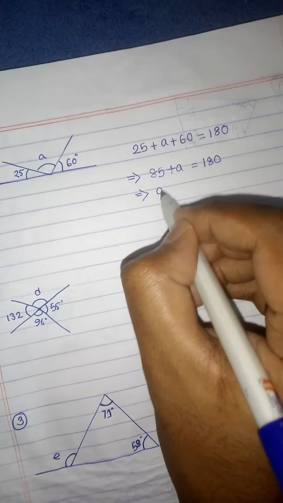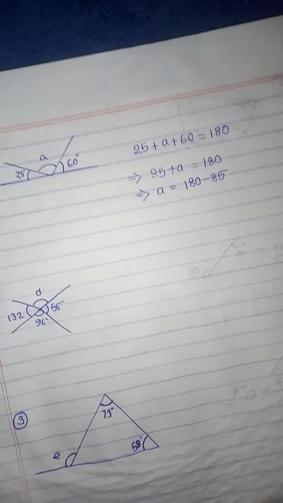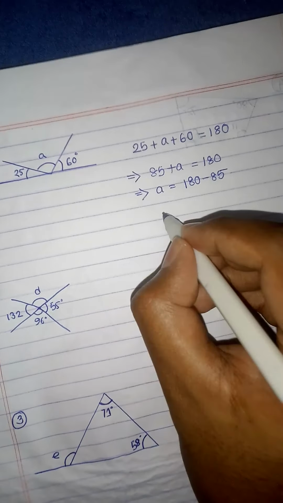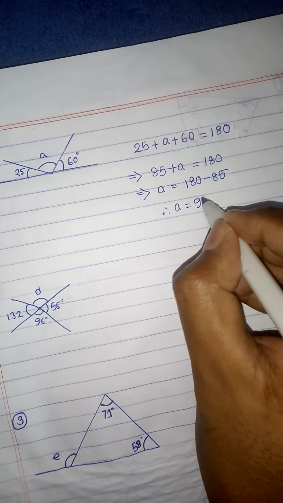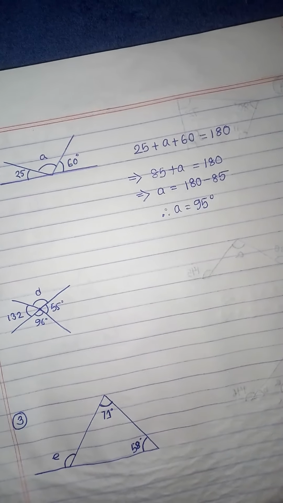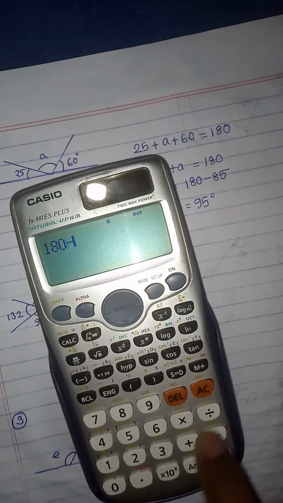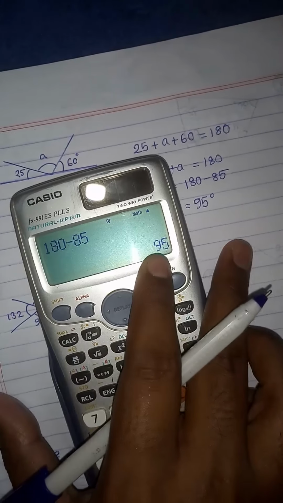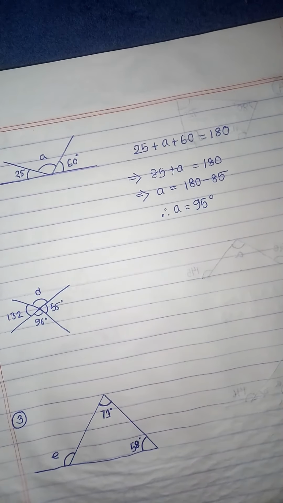So A is 180 minus 85, which gives A equal to 95 degrees. For confirmation you can use the calculator: 180 minus 85 comes to 95. So this is correct, and the value of A is 95.